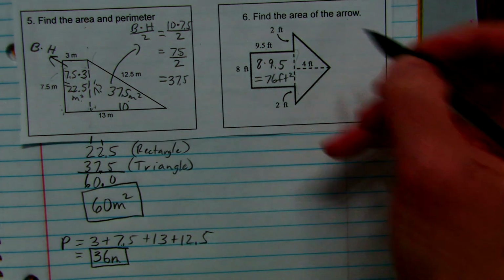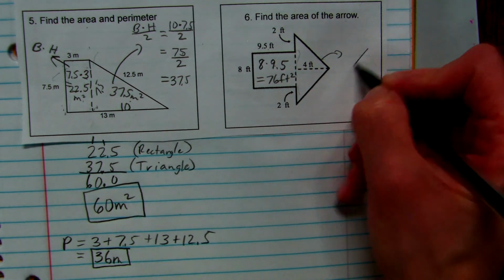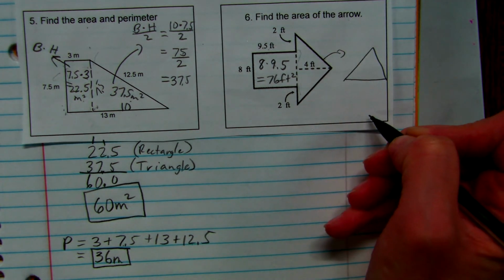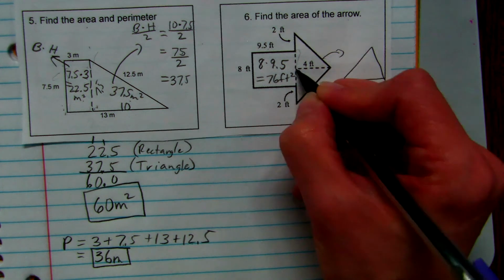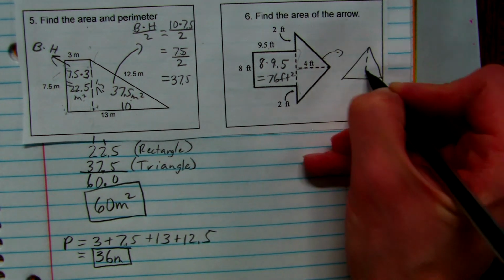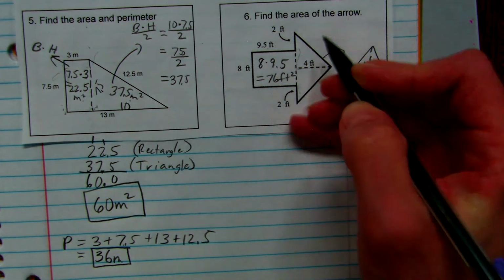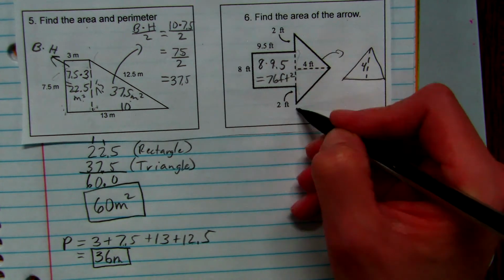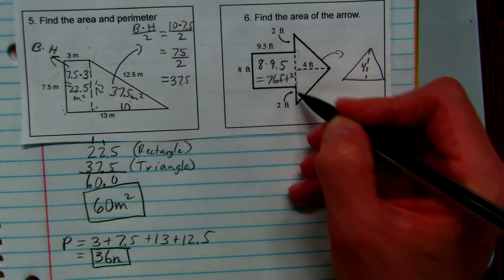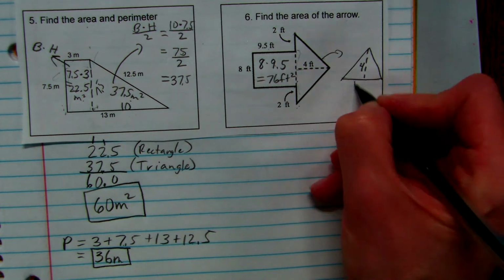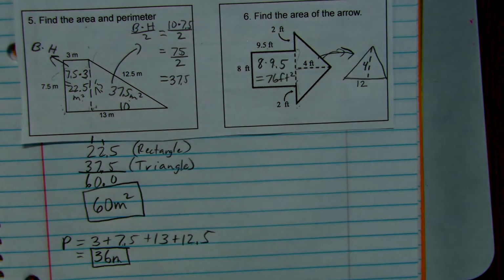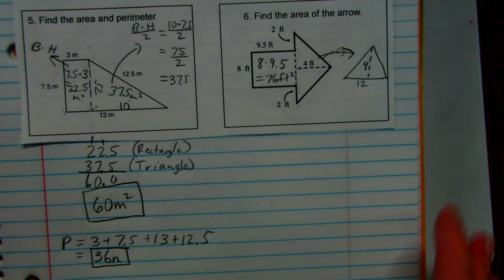Now I want you to imagine this triangle is turned this way, and that's for a particular reason. Because this 4 that goes this way, I want to make that my height and make that 4. And then the base would be all of this, 2 and 8 and 2. So 2 plus 8 is 10, plus 2 more is 12. Do you guys see how I just turned this on its side so that I would already have the height?